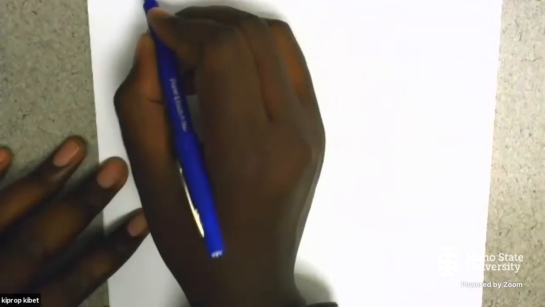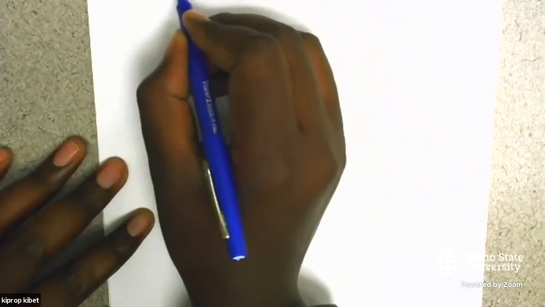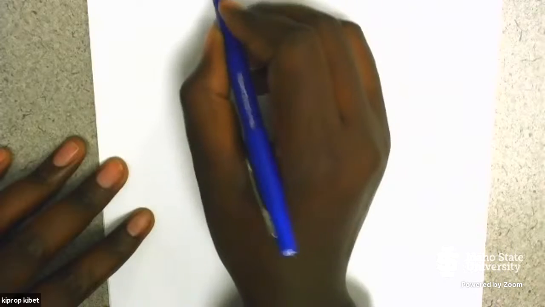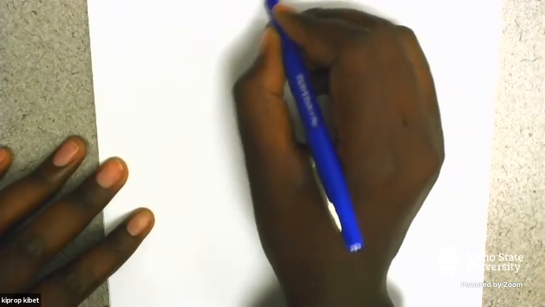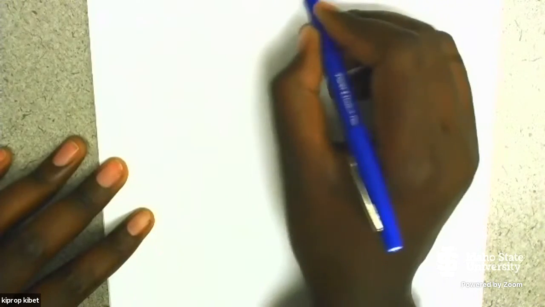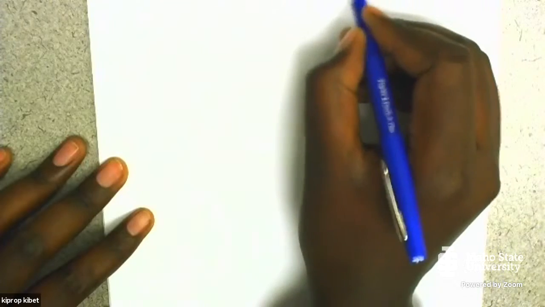Section 8.6: Solve a radical equation. So the radical equation. This is a radical expression. When we put the equal sign, then it becomes a radical equation.